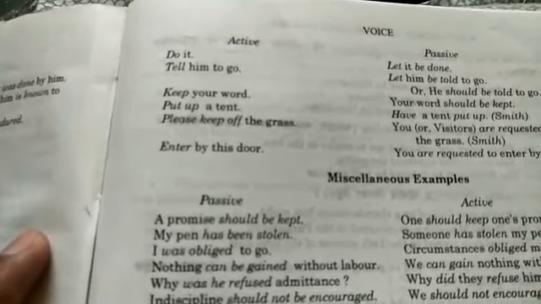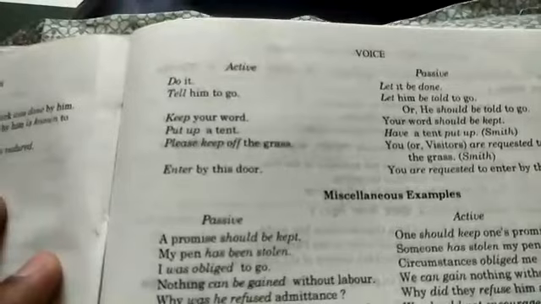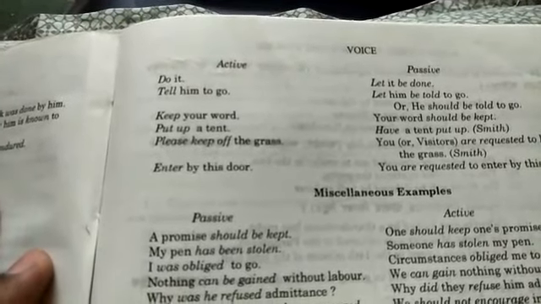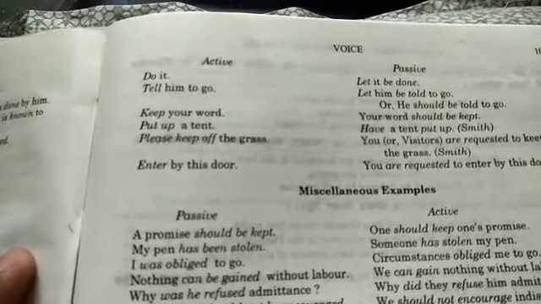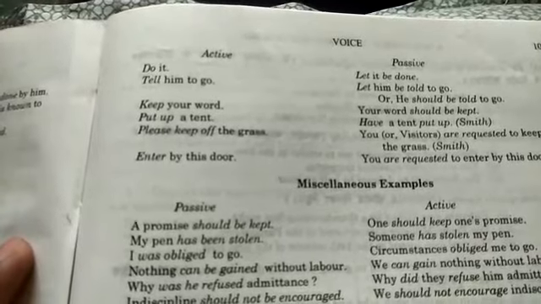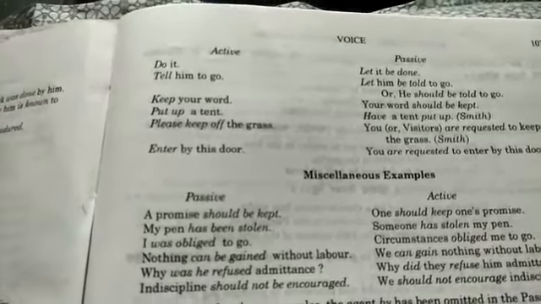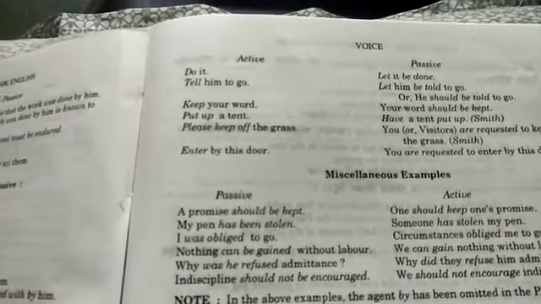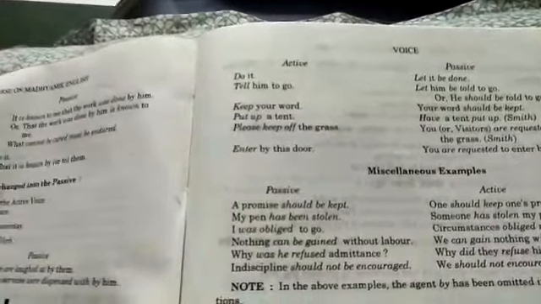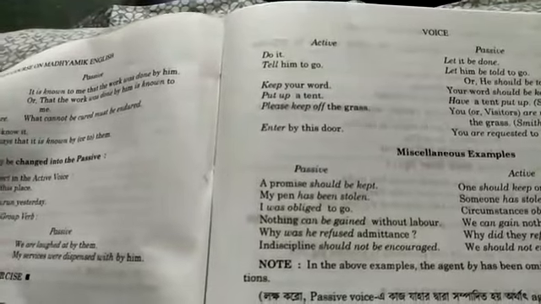"Tell him to go," "Let him be told to go." So when we have to change the voice of imperative sentences, usually "let" is placed at the beginning of the passive voice.